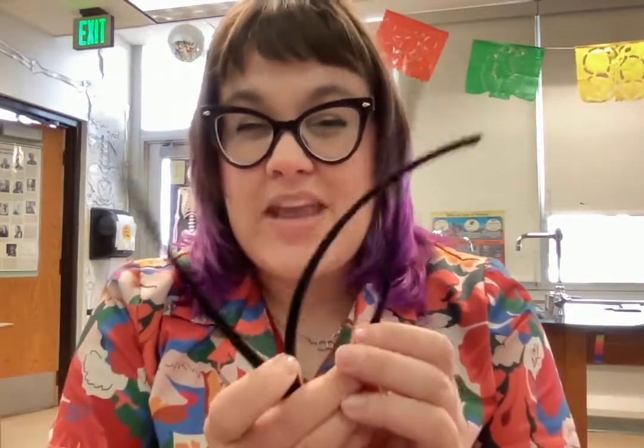And everyone should start by grabbing 3 pipe cleaners. You may not need all of these pipe cleaners, but you're going to start off by grabbing 3. Other helpful things for this project will be a note card, some tape, a pair of scissors, a pencil, and any colored pencils or markers that you might want to use on your note card.